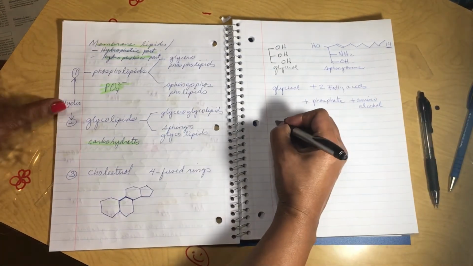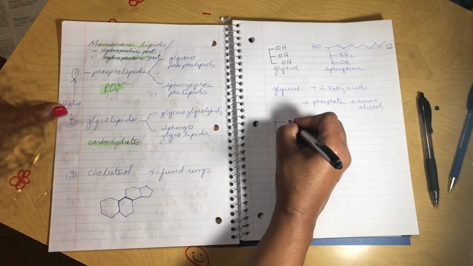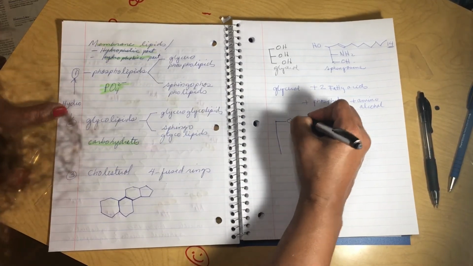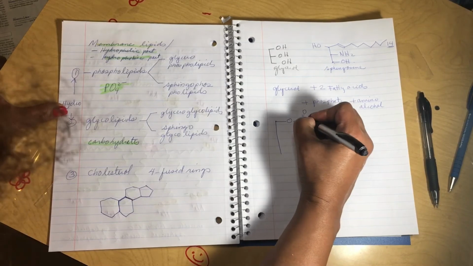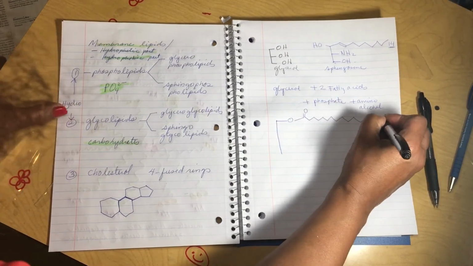You have a glycerol unit that has reacted with 2 fatty acids, so we will have 2 long hydrocarbon chains, and allow me just to do carbons without counting, please.